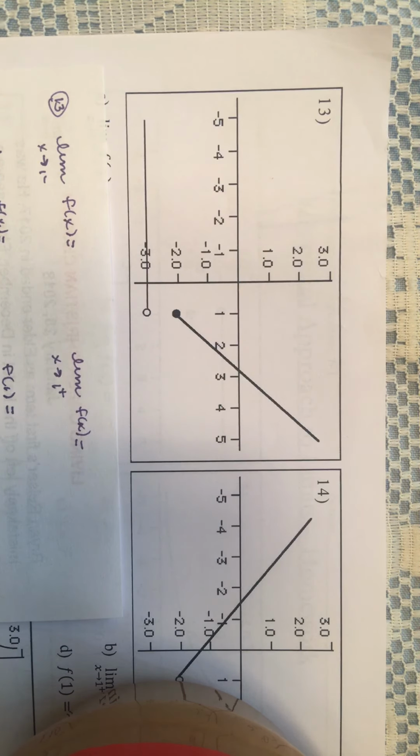These are not equal. Notice the left and the right are both real numbers, and they're not equal to each other, so this means this is a jump. The limit does not exist because the left limit and the right limit must match. There is a function value, and it has absolutely nothing to do with the problem.